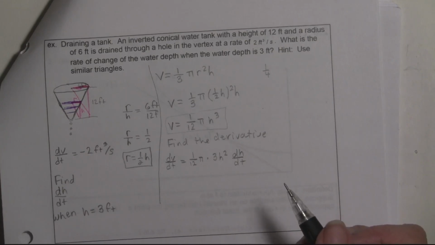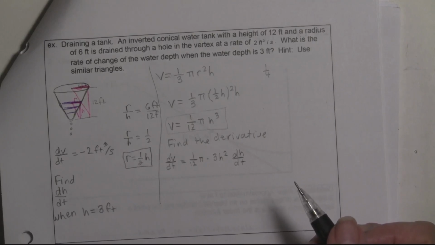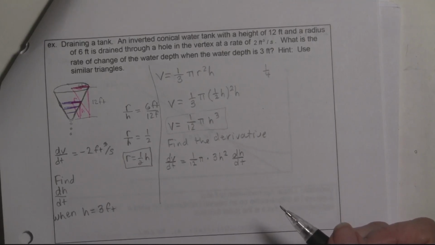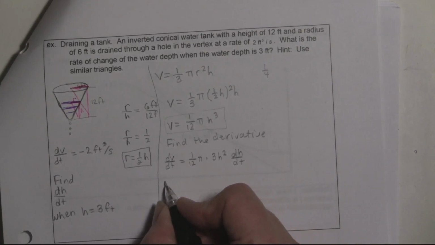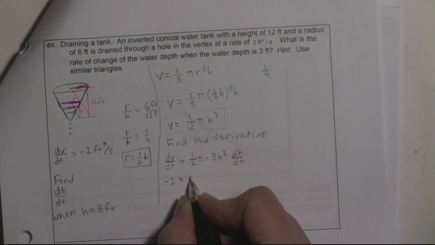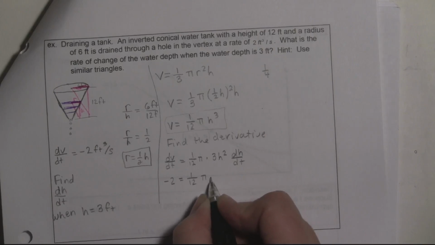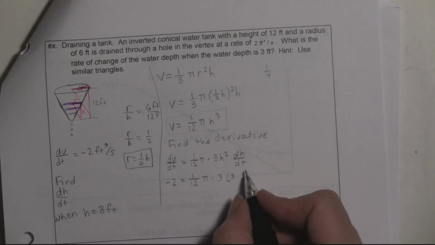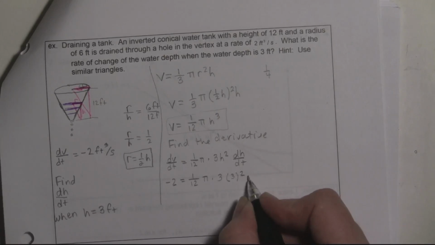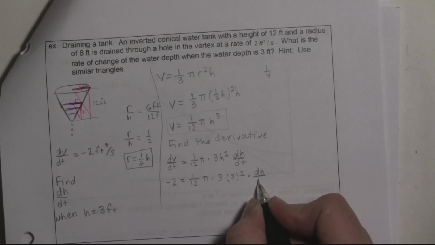Since I figured out the units, I feel like I can leave the units off, since I've figured out what they're going to be. If I wasn't sure about that, I would just include them. But since I've reasoned out what they're going to be, I feel okay with just putting in here -2 equals 1/12 pi times 3 times h squared, which is 3 squared, and then dh/dt, which is what I'm trying to find.